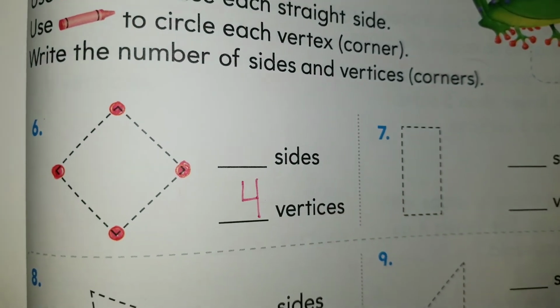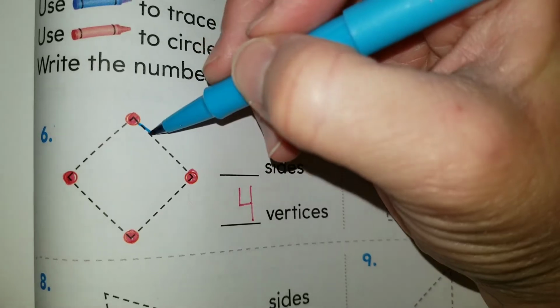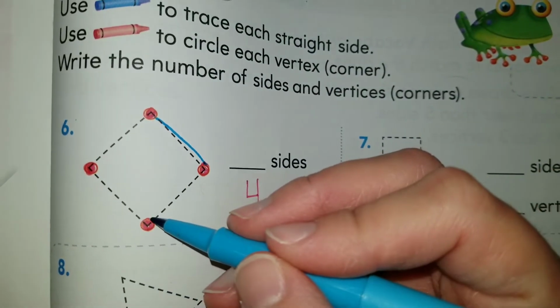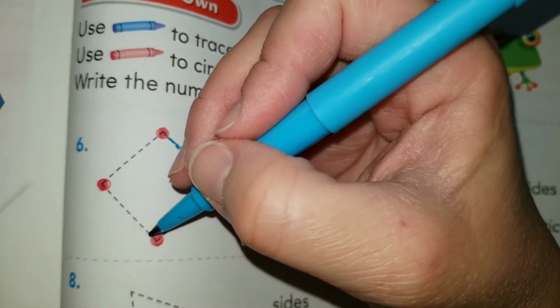Now let's go to the sides. How many sides? Here we have 1. We're going to trace them with our blue crayon or marker.